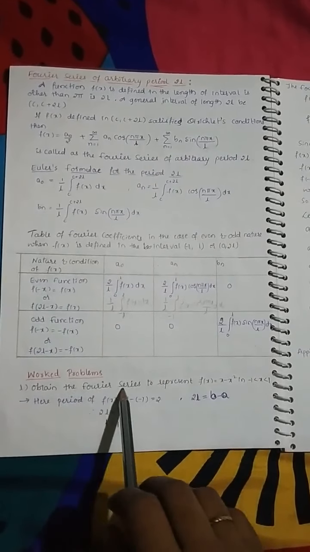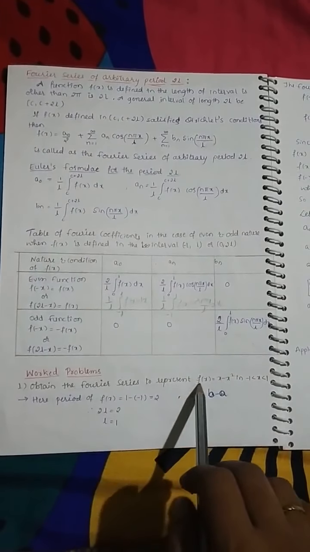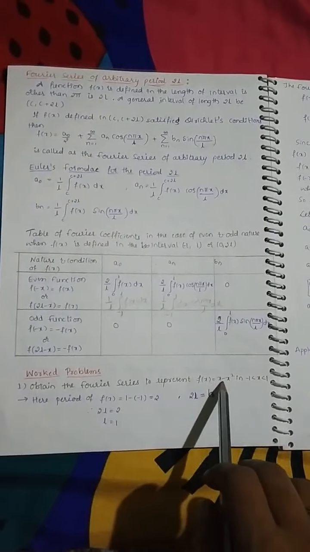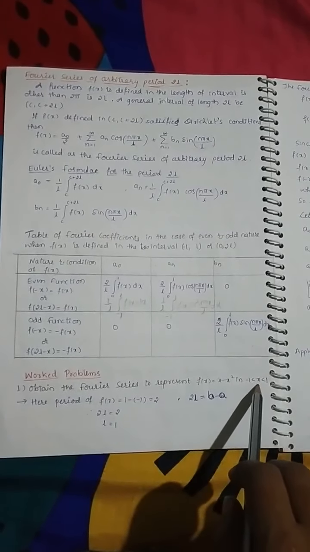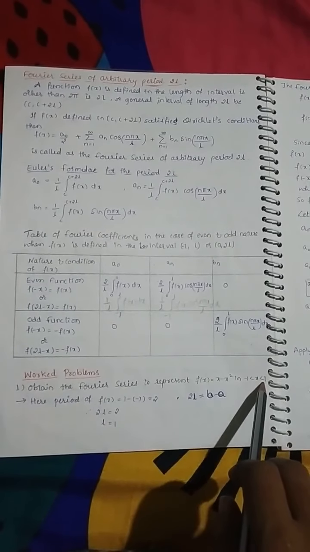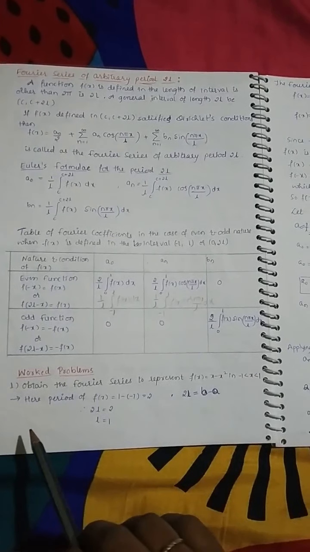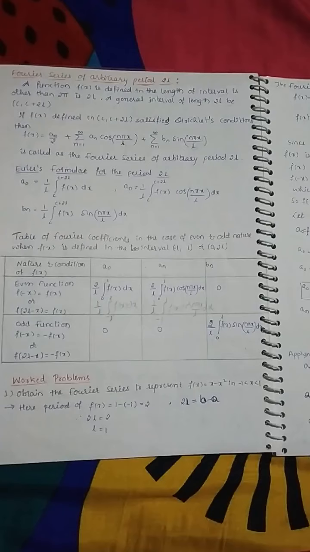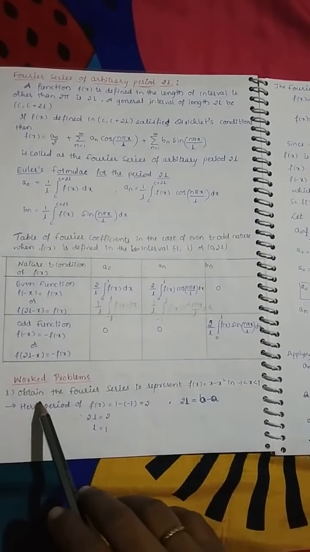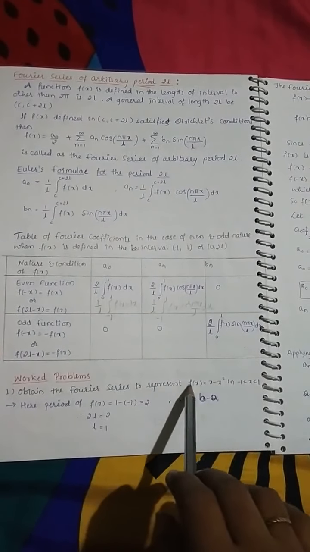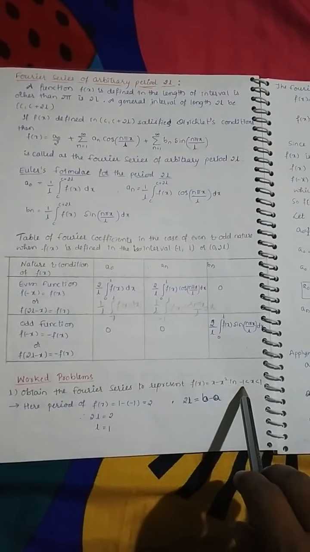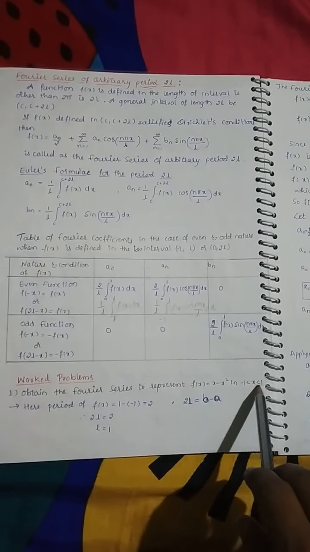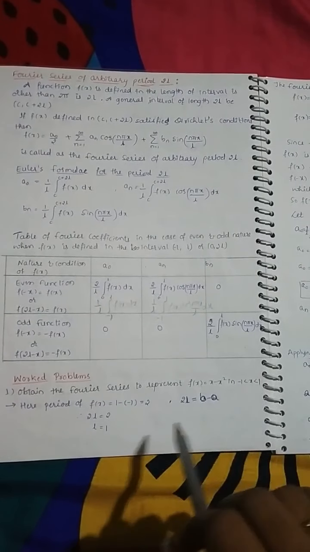Obtain the Fourier series to represent f of x equals x minus x square in minus 1 less than x less than 1.